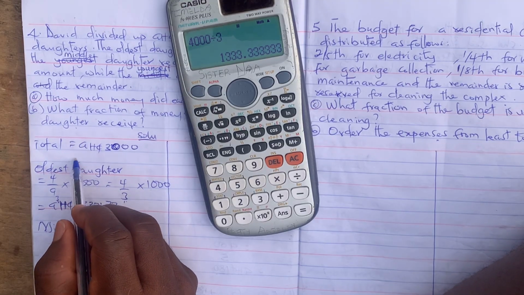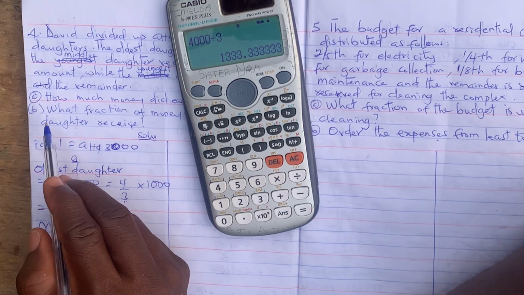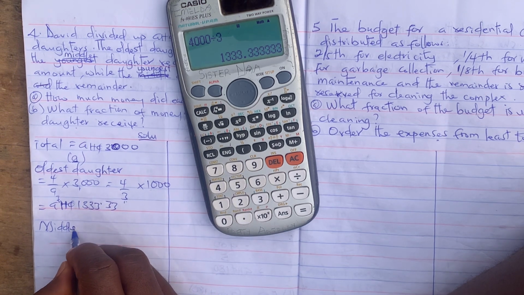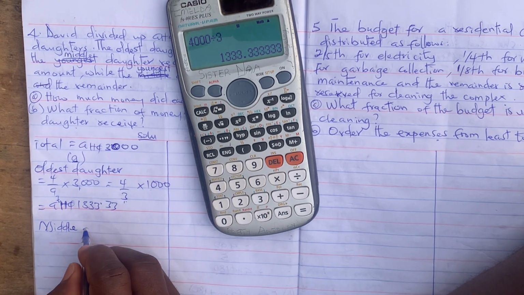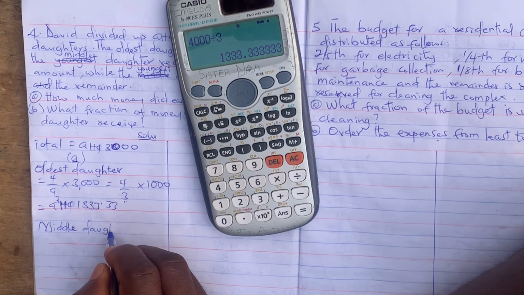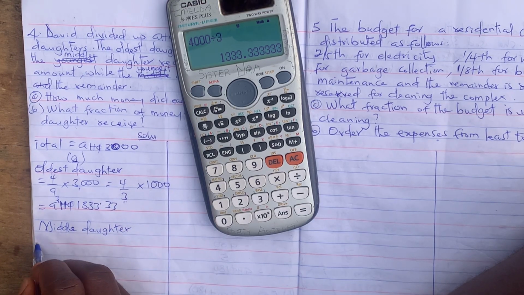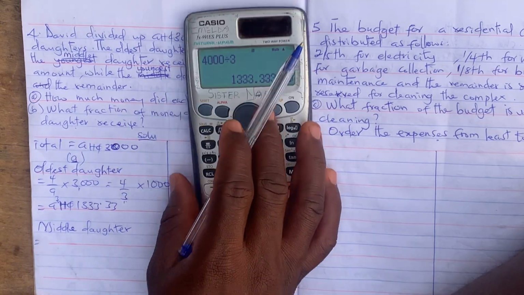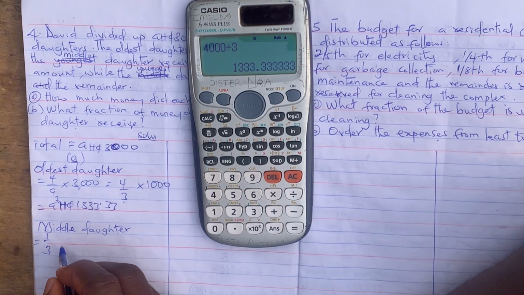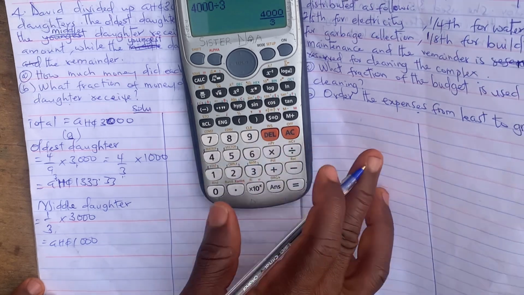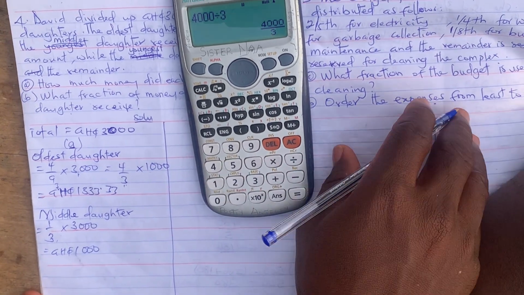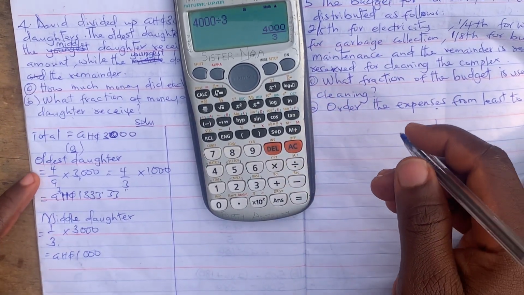This is A. We are answering A. So the middle daughter had 1 out of 3 of the amount, which is what? 3,000. 3 here, 1; 3 here, 1. So 1,000. And then what fraction is left for the last daughter?